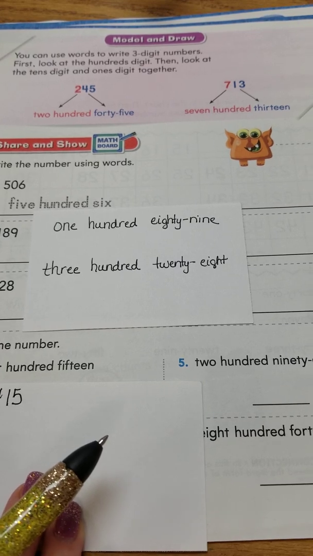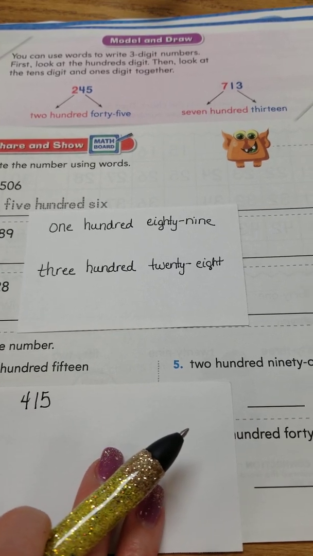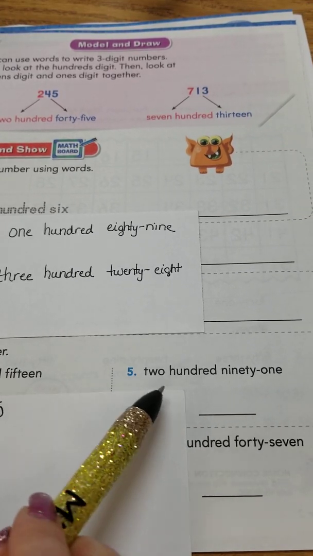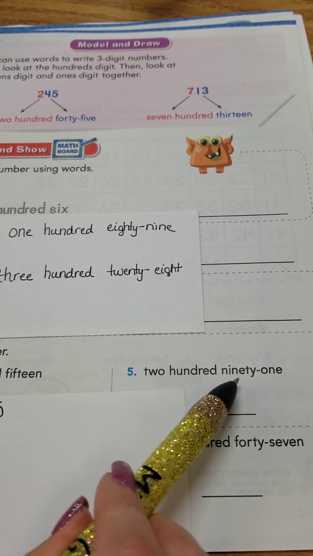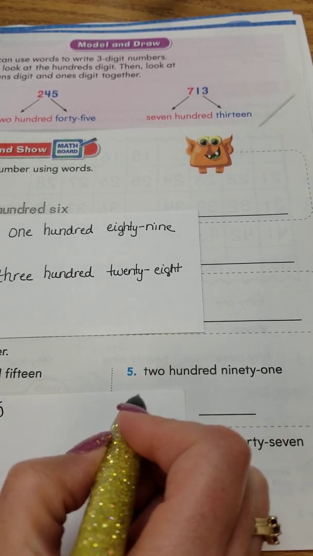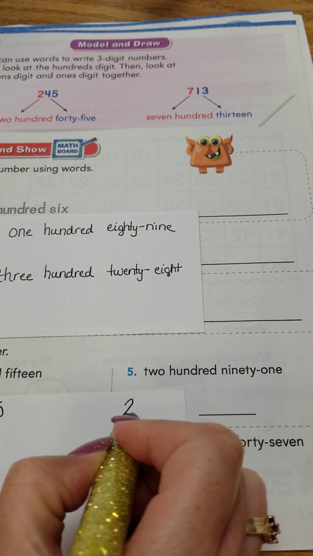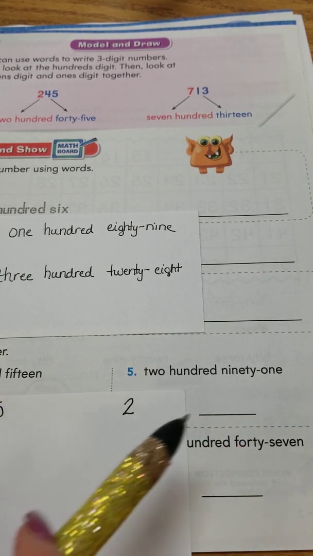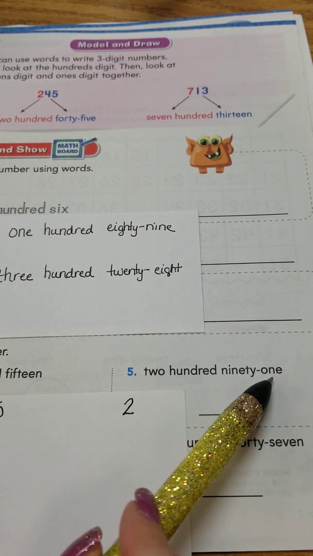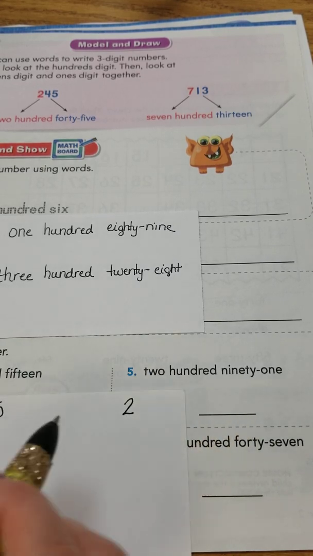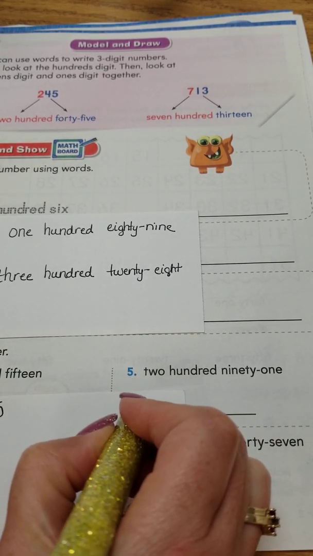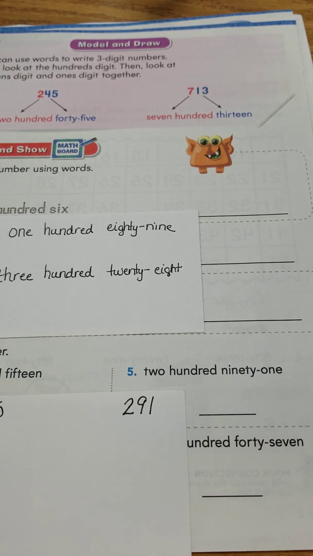Now if I move over to number 5, I have 200. So I'm going to write that first. There's my 2 for the 200. And then 91. Oh, I know how to make 91. It's a 9 and then a 1. 291.